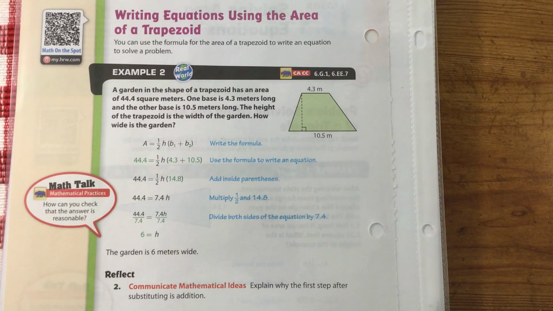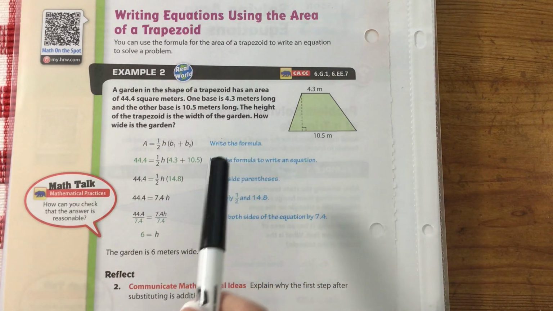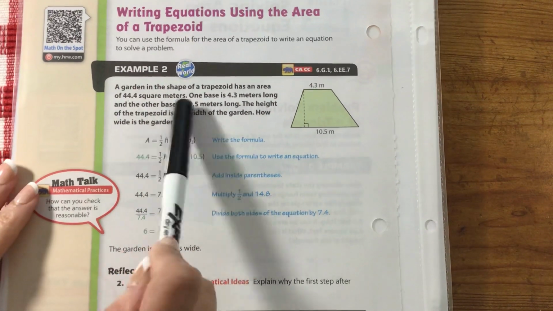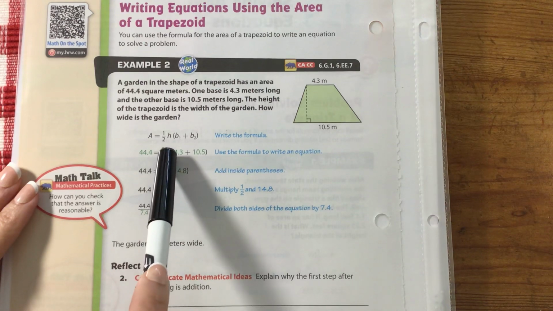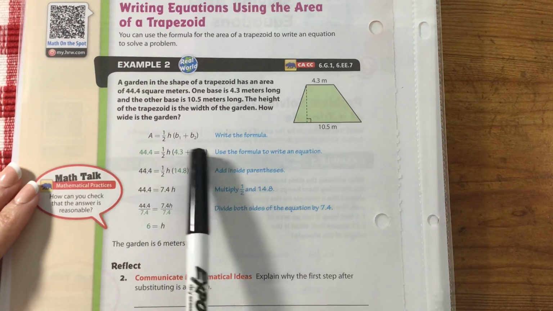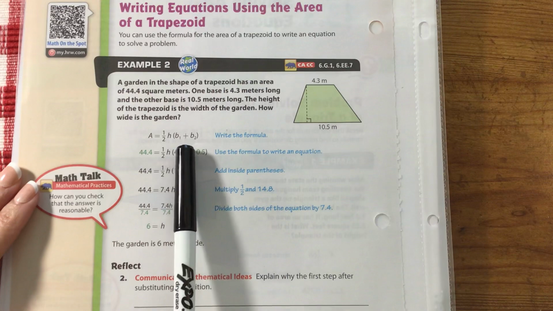Okay, they gave me some information, but I don't know what the height is. So I'm just plugging in some of the information that I know. And you have to make sure you read these word problems really carefully. Again, here's my formula for the trapezoid. We know that. And remember, inside your parentheses, you're adding the two bases.